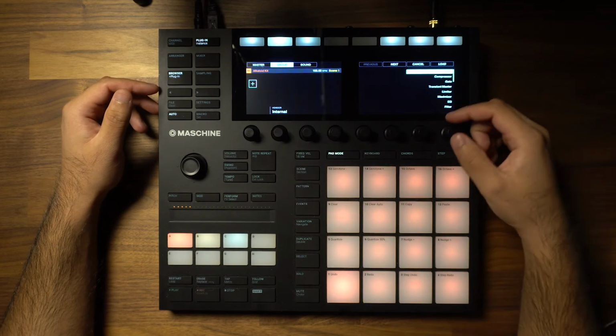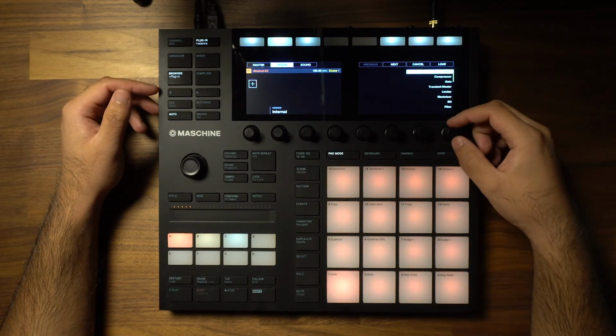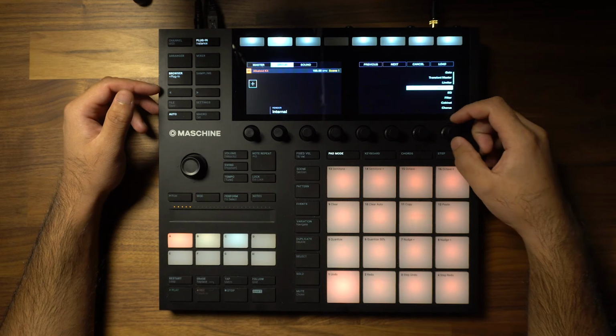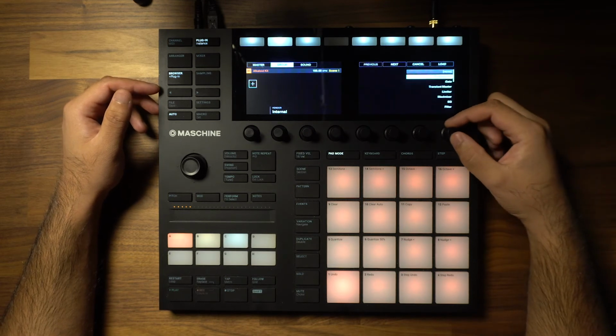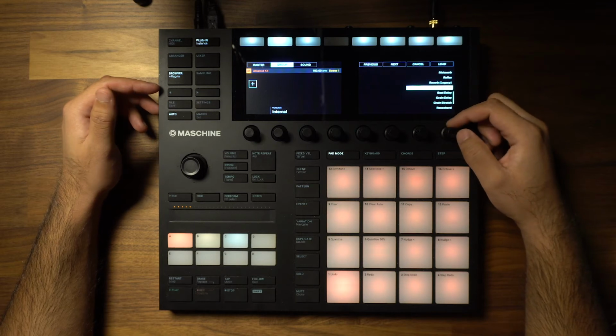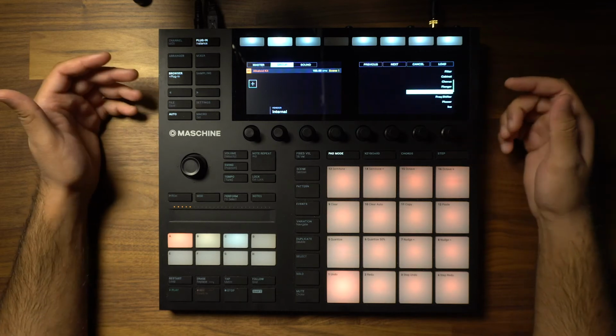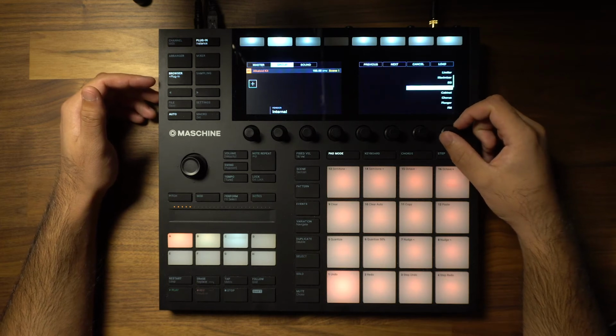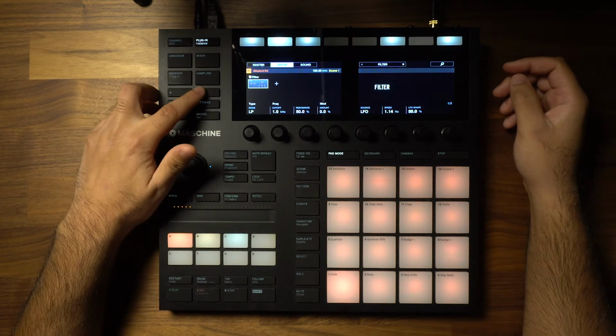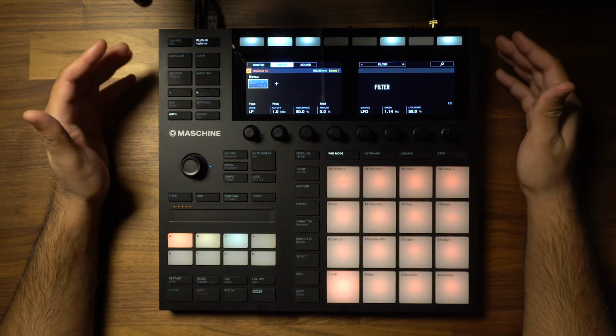But I'm going to go back into internal, not external, internal, and we're going to go ahead and add a filter to this. All right, I'm not going to go through every single one of these effects because it's something that you should mess around with and see what sounds good to you. All right, so I'm going to go ahead and load up the filter, and you'll see that we have 2 pages worth of parameters that we can mess with.